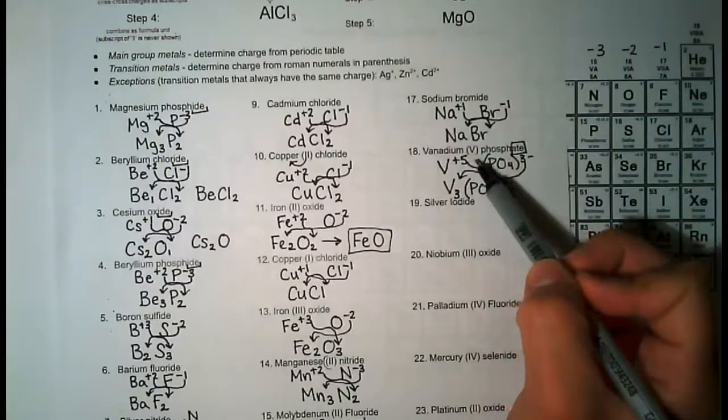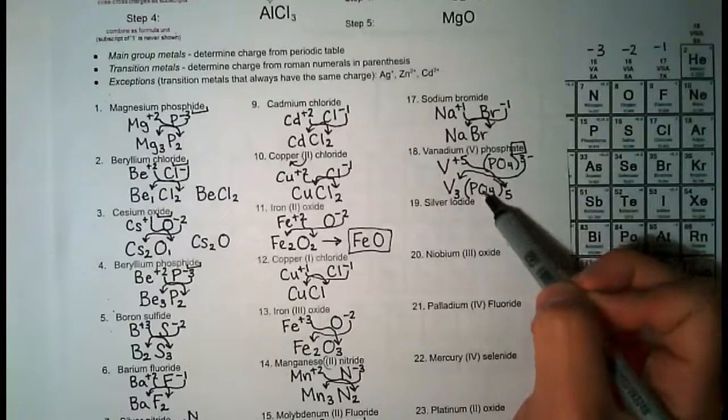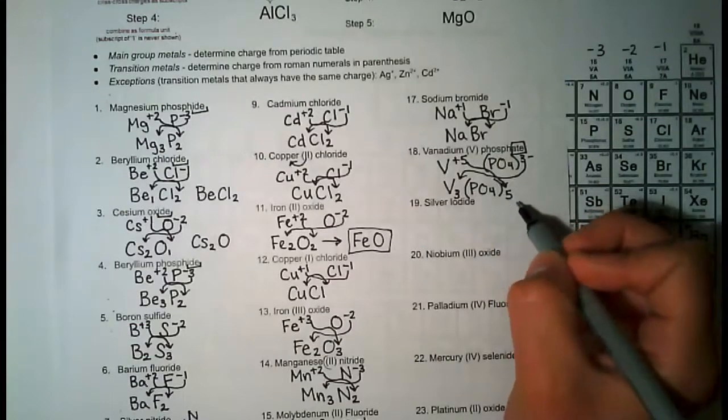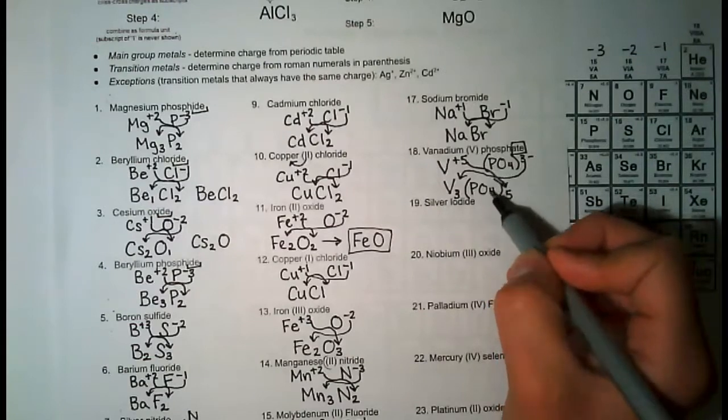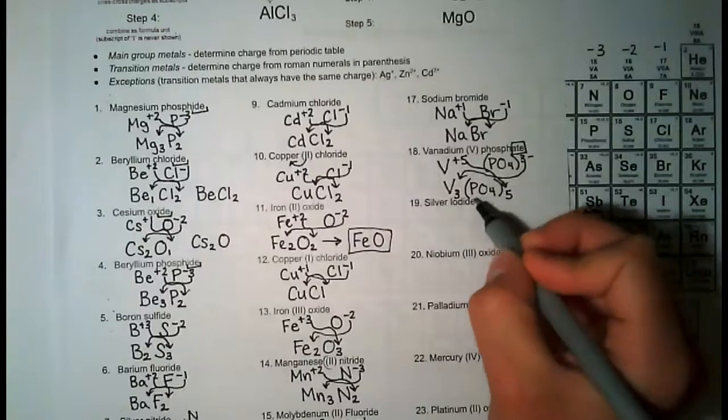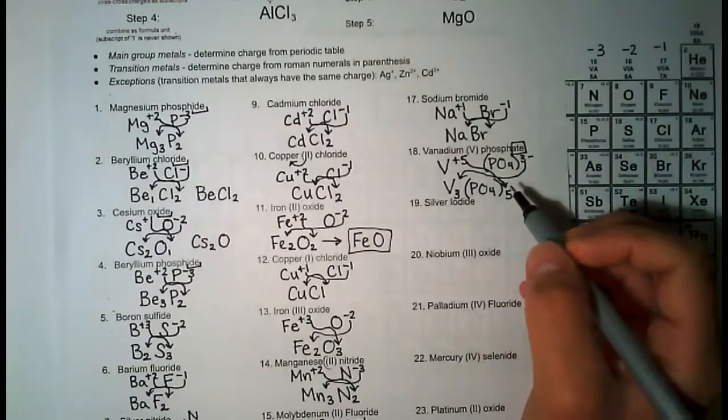Now, if we only had one phosphate, then the parentheses would not be necessary. But since we have more than one phosphate ion, we need to put the parentheses around the phosphate to indicate that we have 5 of this whole phosphate ion.